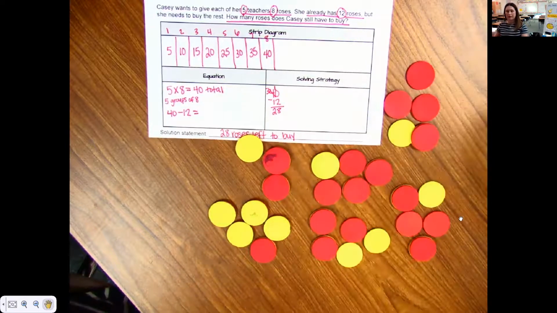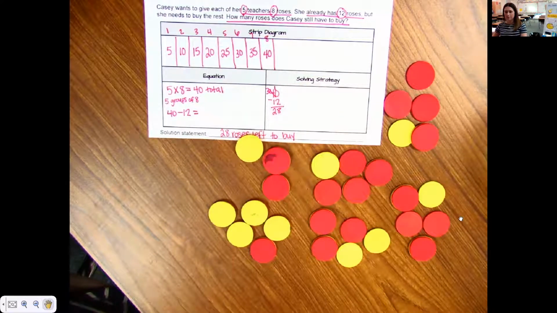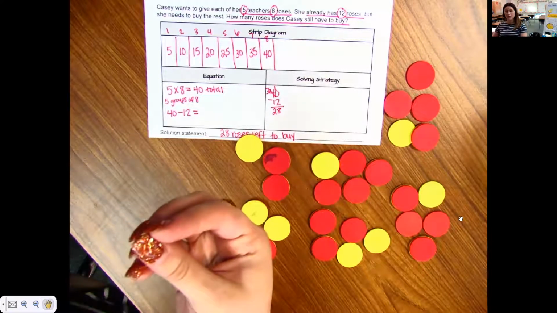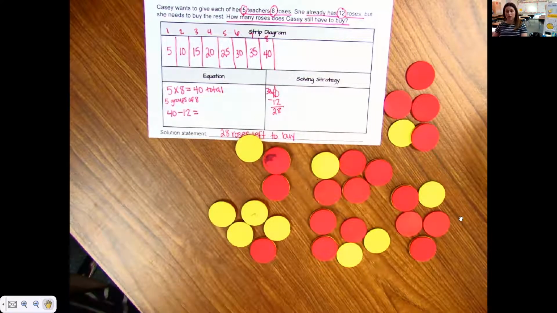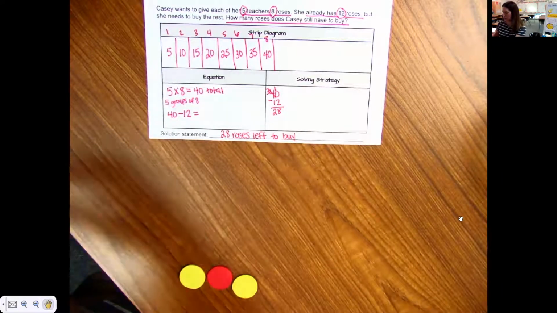So that leaves me with 28 roses, which matches exactly what I did on here, right? So I had 40, but I needed 40, but I already had 12. So I had to take away the 12. I had to subtract. So then that left me with 28 roses left to buy. All right. So now we're going to do another one.